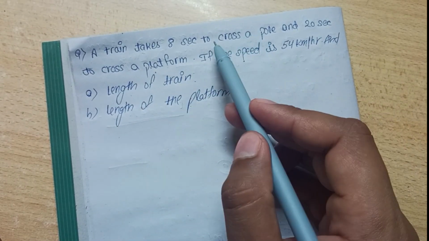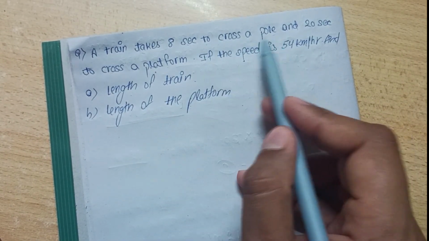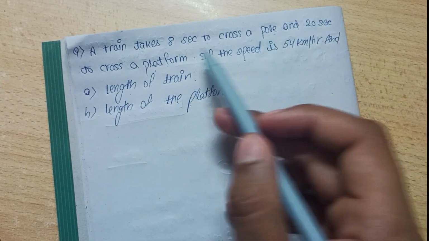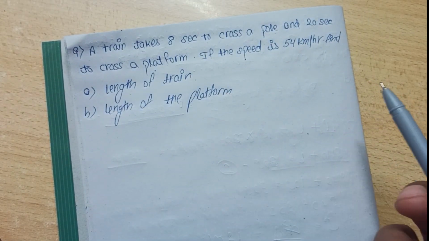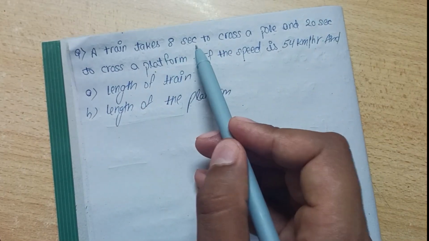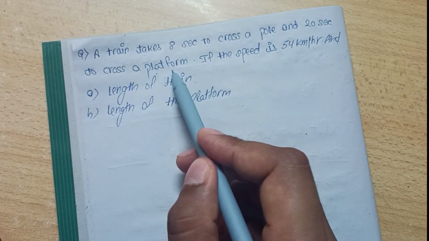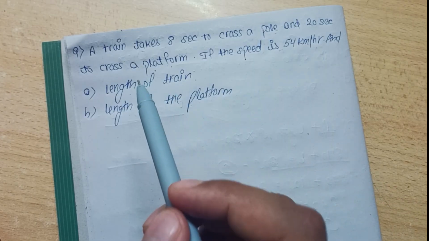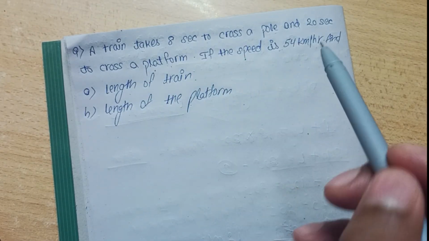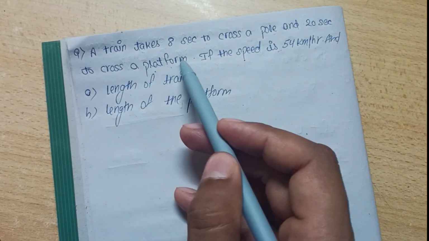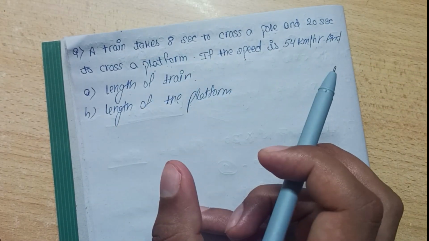So we know that if a train crosses a pole, then the length of the train becomes the distance. And we know that distance is equal to speed into time, speed is given, time is given, so we can easily calculate the length of the train. In case of platform, the distance is equal to length of the train plus length of the platform, and the speed is given, time is given, so we can easily calculate the platform length also.